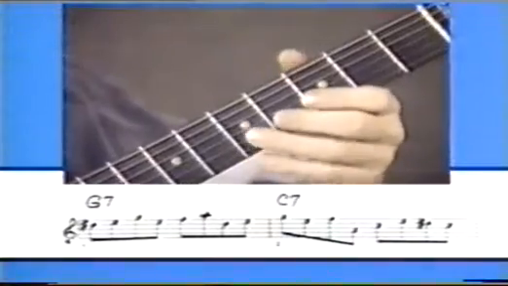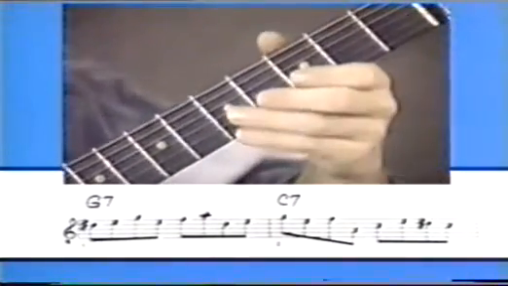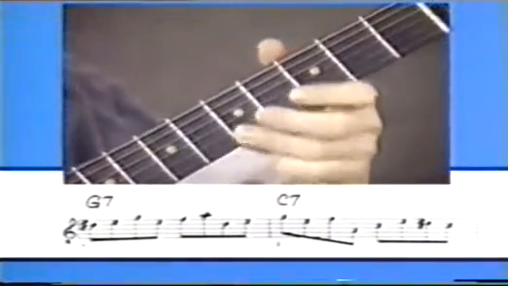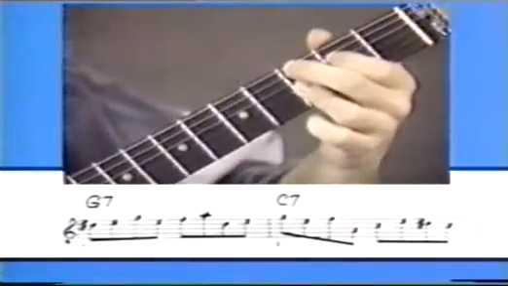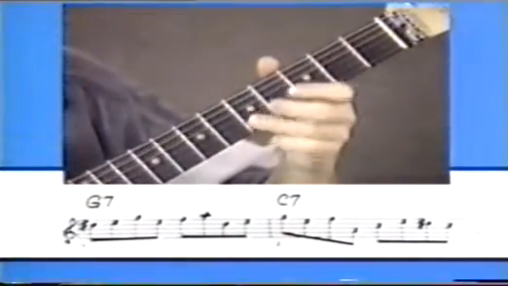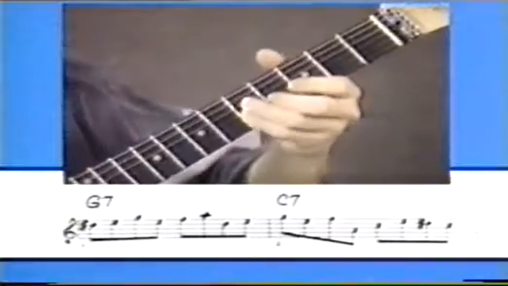Let me go through it kind of slow now for you, bar at a time. Here's the first opening kind of bebop line for the first bar. Okay. That's bar 2, that changed to that C7 chord. Bar 3.